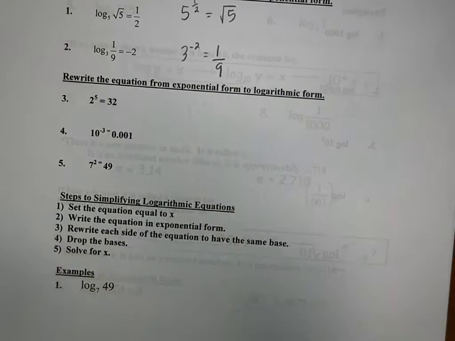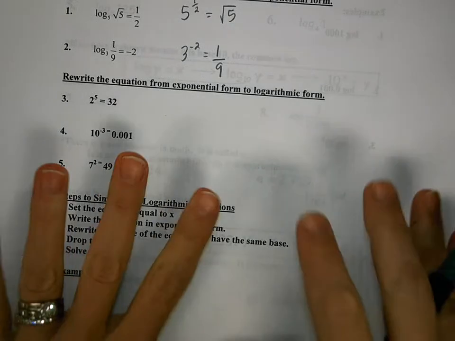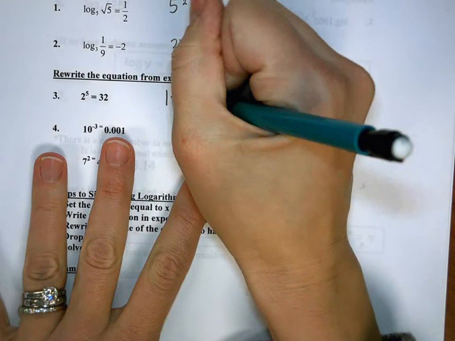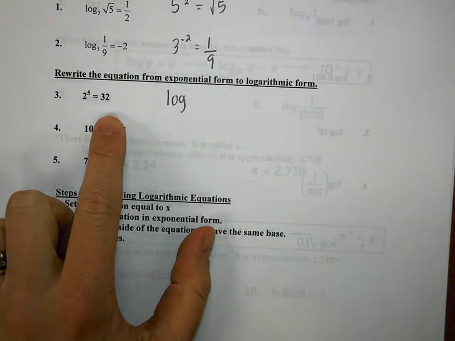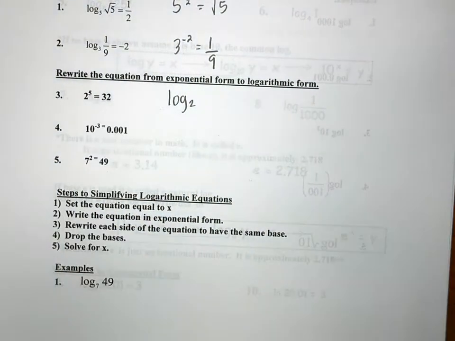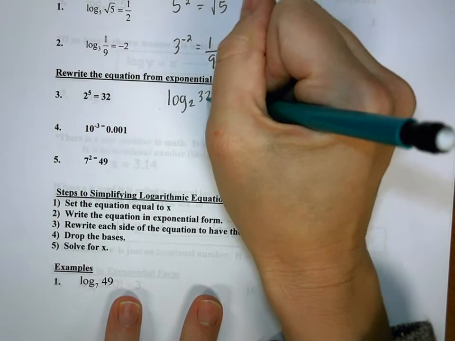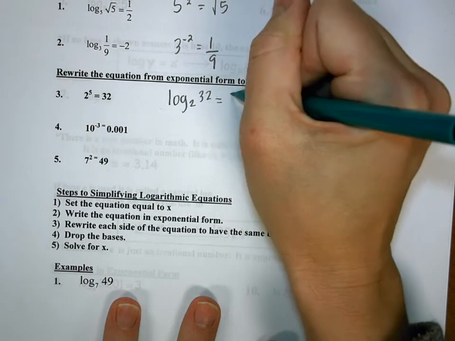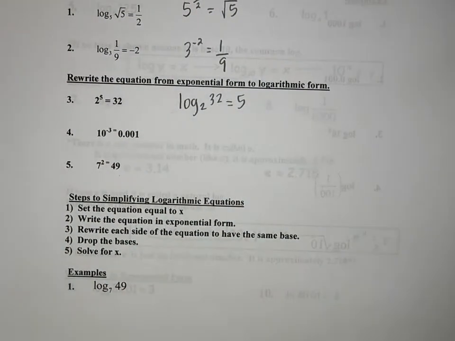Okay, so this is where it can be sometimes a little bit confusing. On these ones, they want you to write them back into logarithmic form. So we know we're going to write log. Which number is my base here? 2, so that's a little 2 for your base. Which number is always the answer part that goes here? So it's log base 2 of 32 equals 5. I'm going to give you another 30 seconds to try doing 4 and 5 on your own.